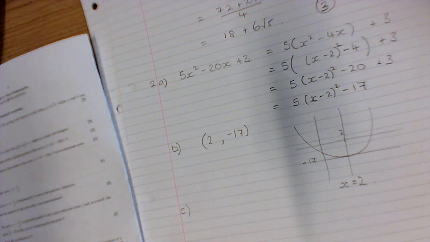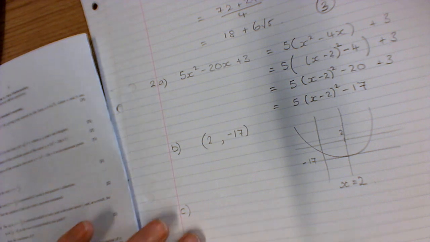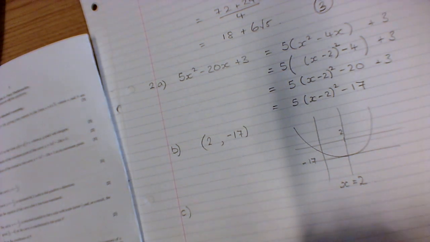Alright, shall we do question 3, because we seem to have plenty of time. Let's try to do question 3. I'm only at 5 minutes. So question 3 on the back.